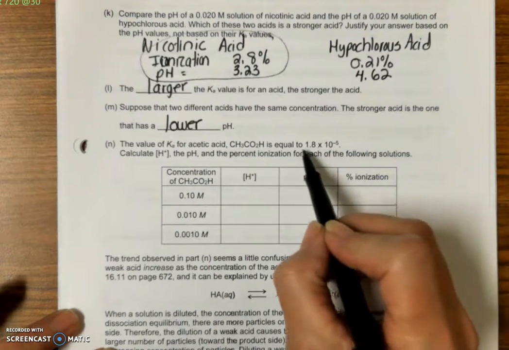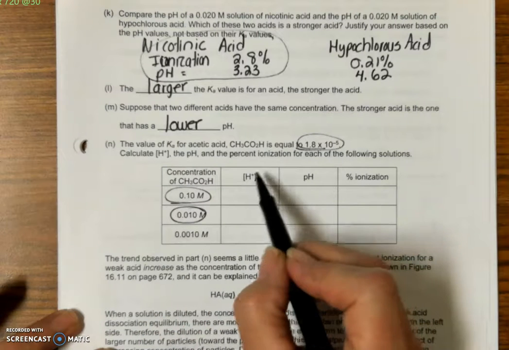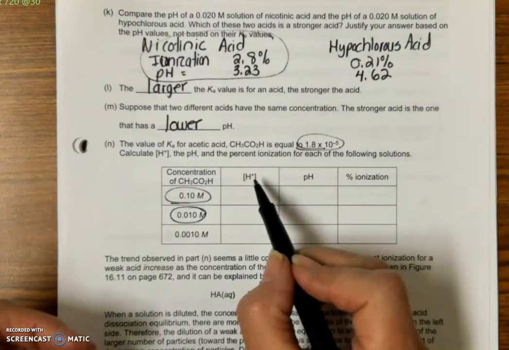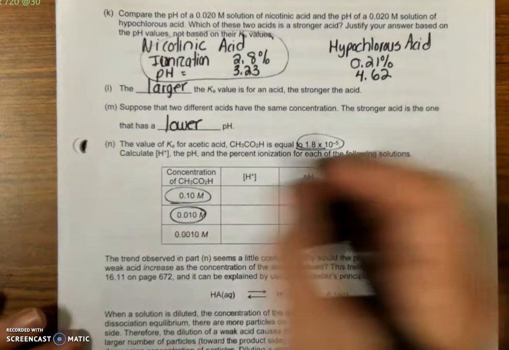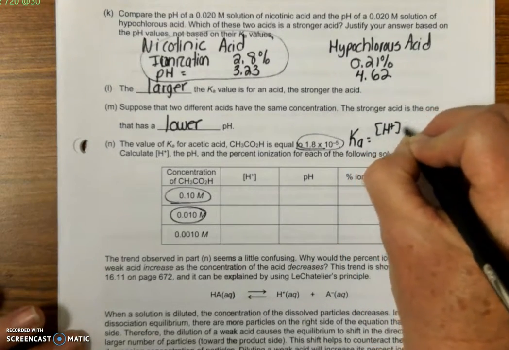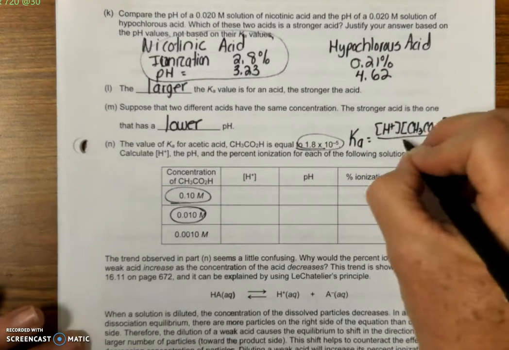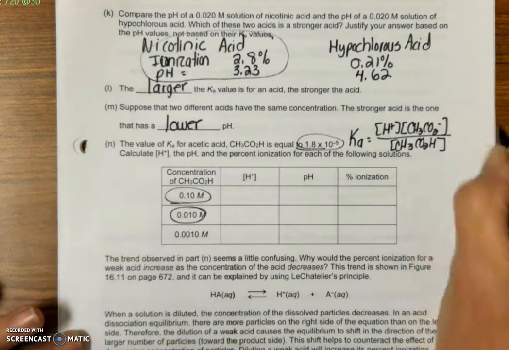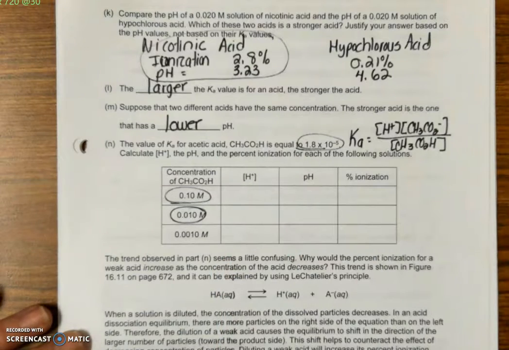Basically, I've got a Ka here, and I've got my initial concentrations. So basically, I'm going to calculate my hydrogen ion concentration by calculating X and then finding my equilibrium concentration and then finding my pH. Okay. So my Ka, I'm going to put this over here, is going to be my hydrogen ion concentration times my acetate ion. This is for acetic acid. This is vinegar, like you put in your salad dressing. Okay. So there's my dissociation, because remember, we're going to lose that proton off that carboxylic acid.